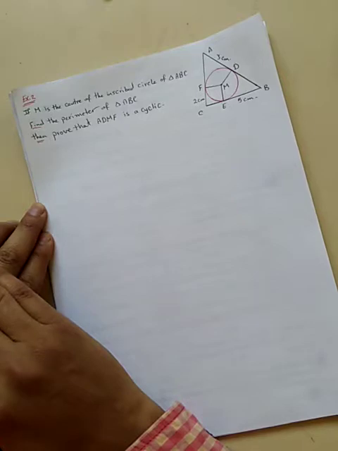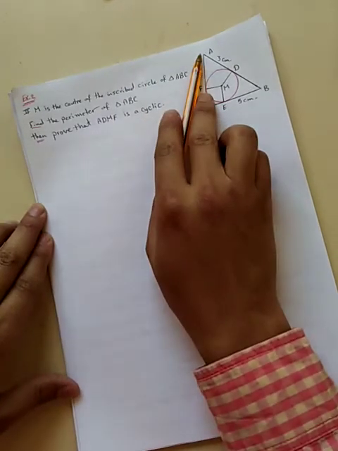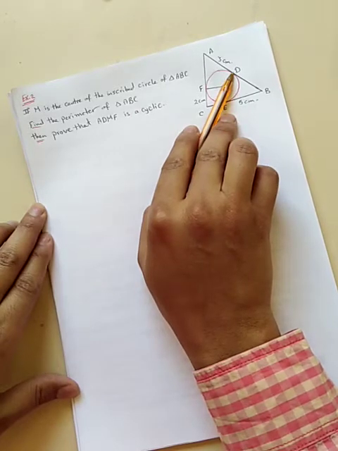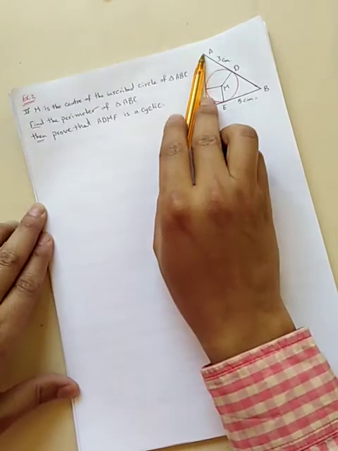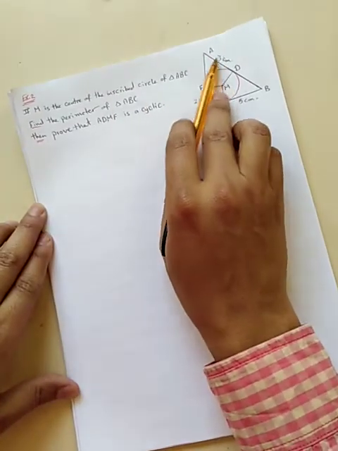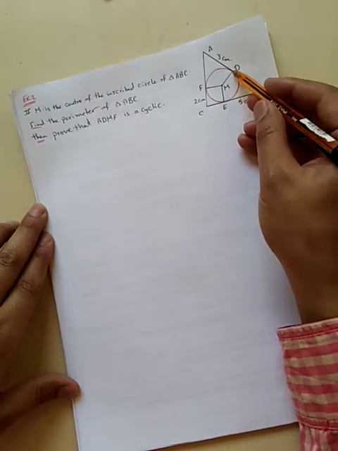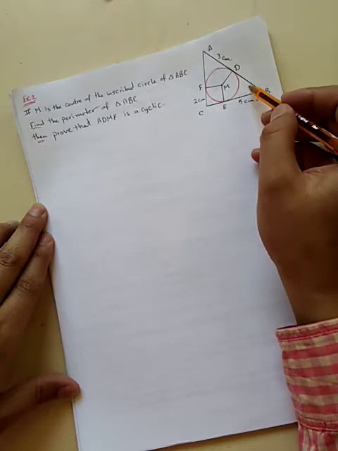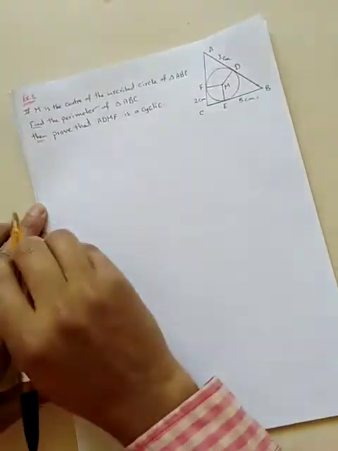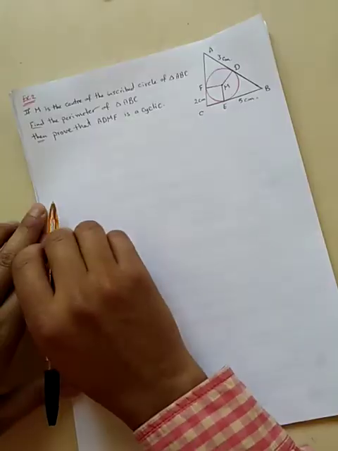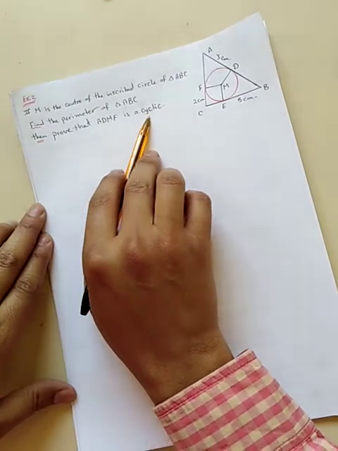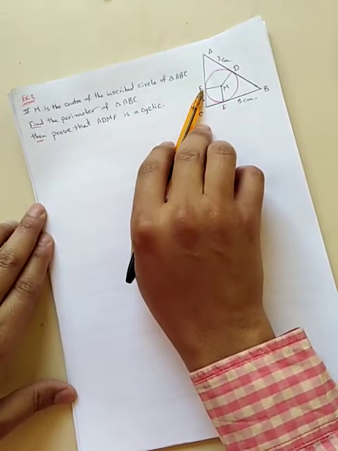The perimeter of the triangle is the sum of its sides. He gave us the length of AD. AD is called a tangent segment. Yes, it's a tangent segment. We can see that from A, outside the circle, we can draw 2 tangent segments, AD and AF. That means AF also equals 3. And in the same way, BD and BE are equal, 5 and 5. And also from C, CF equals CE, then CE equals 2 centimeters. Hence, we got the length of the 3 sides of the triangle, and hence we can get the perimeter of the triangle.